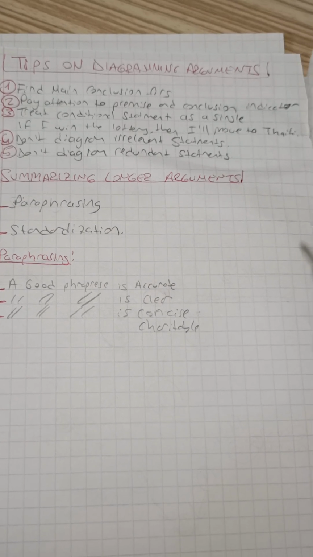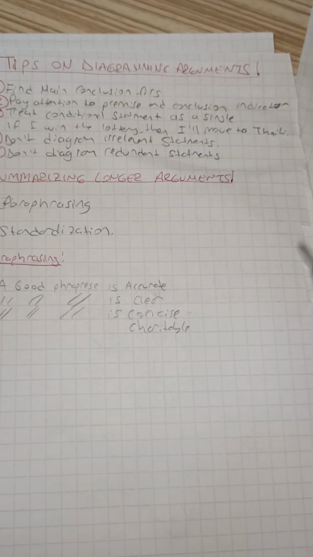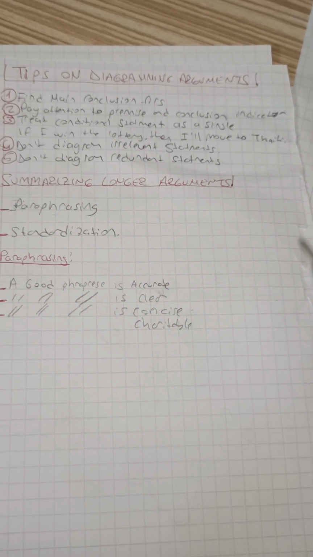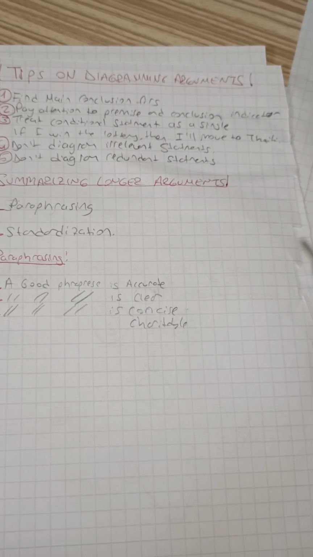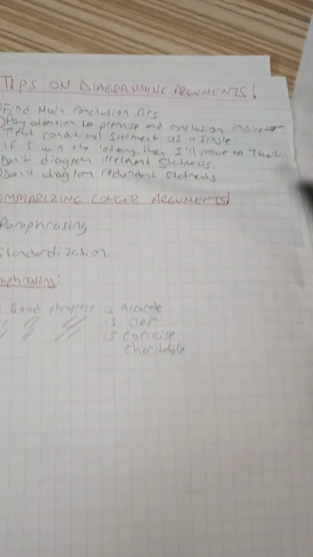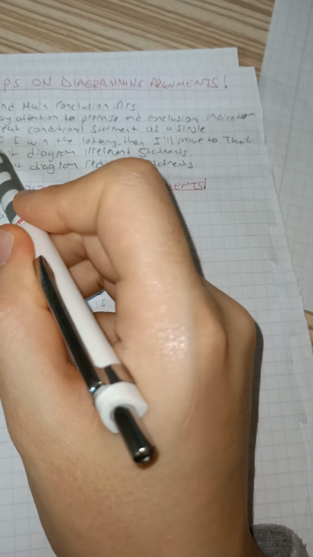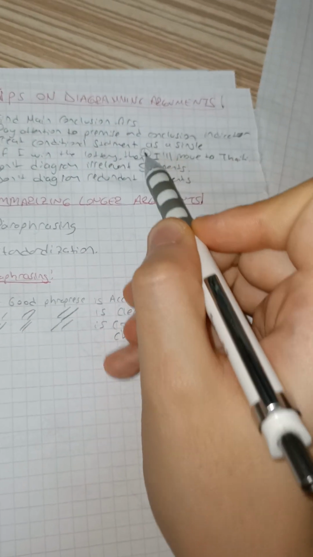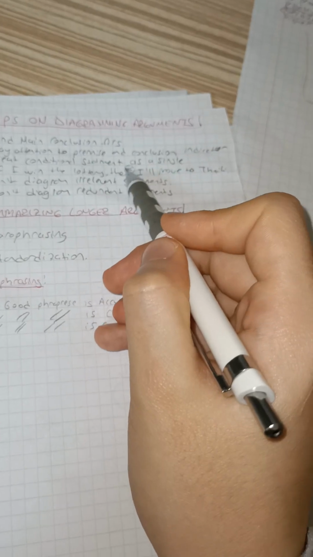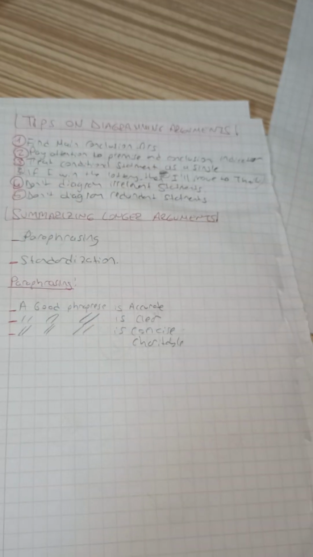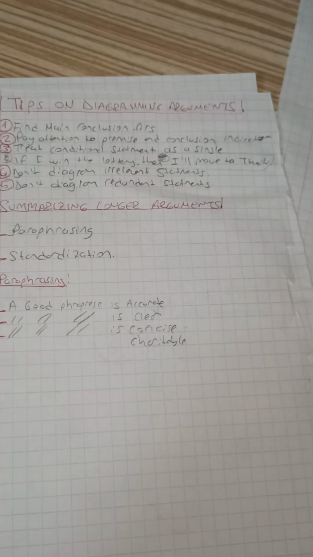And in the third step, we should treat a conditional statement as a single statement. Here is an example: if I win the lottery, then I'll move to Thailand. We cannot divide it into two parts, the first is if I win the lottery, and the other is I'll move to Thailand. We should not do like that. This is a single statement. We should not divide it into two parts.